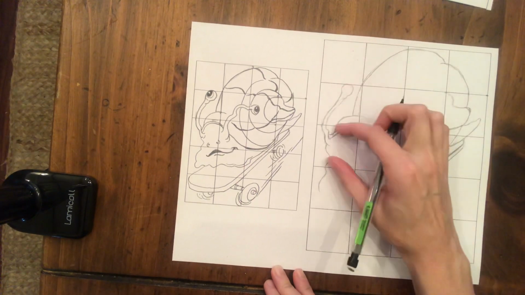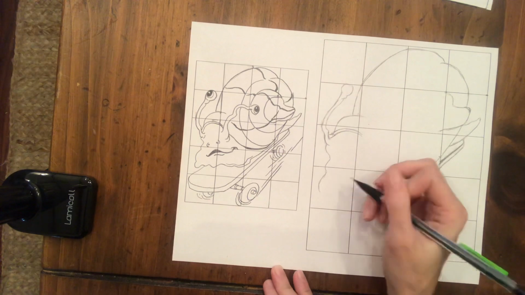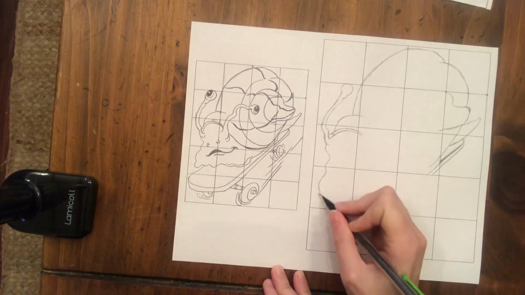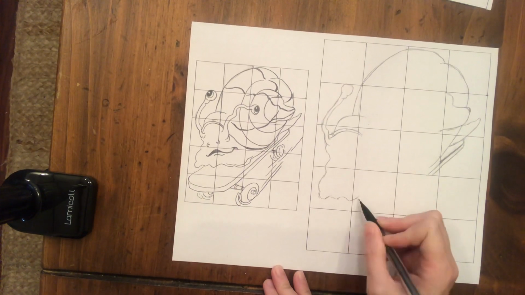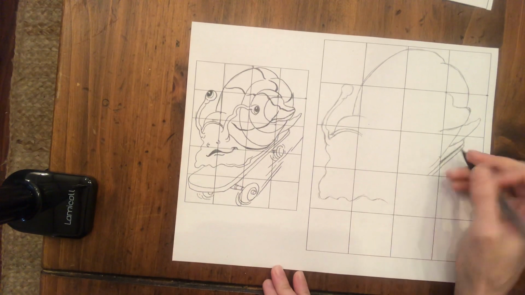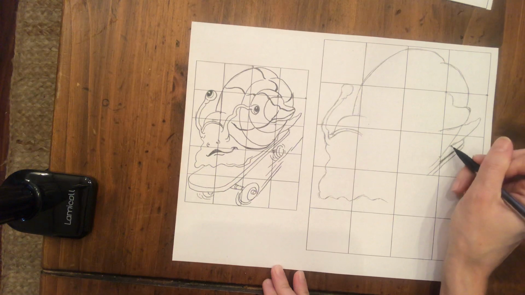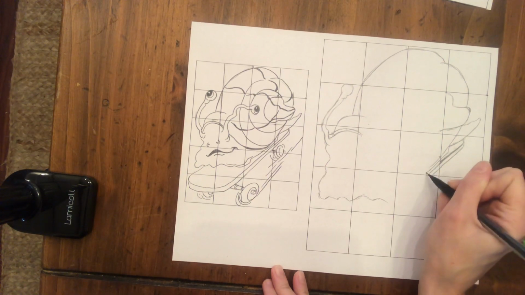We're drawing what we see in each square rather than getting overwhelmed with the final image. So I'm going to continue with my outline of my drawing. I'm moving along pretty quick. I don't think this will take us more than 1 or 2 class periods to complete.